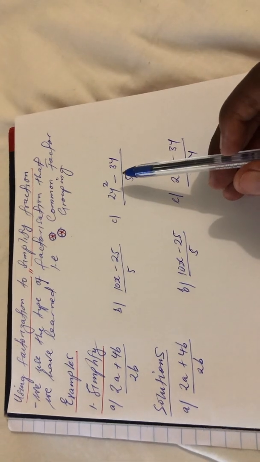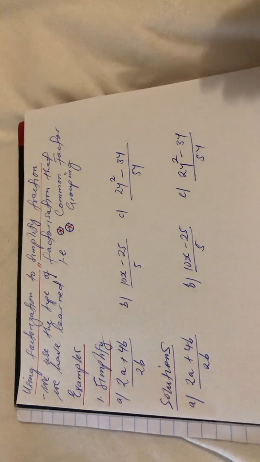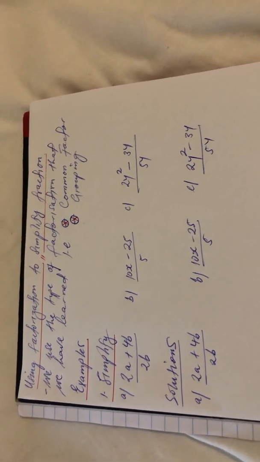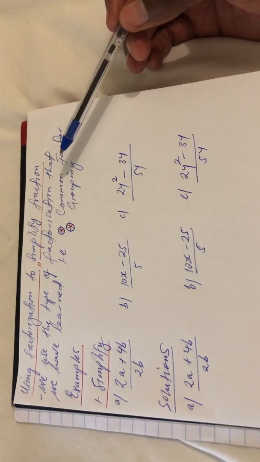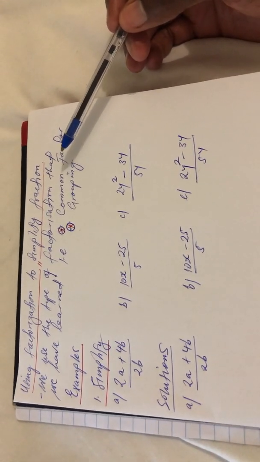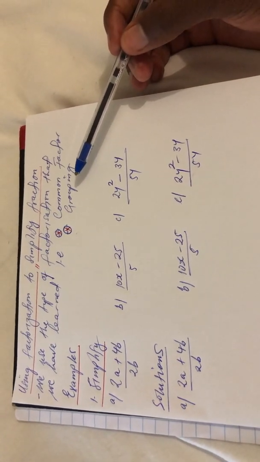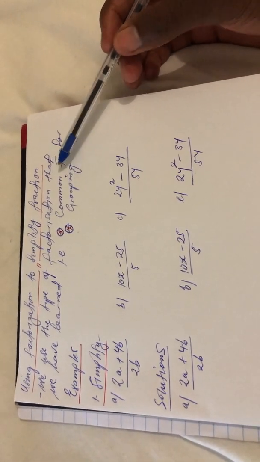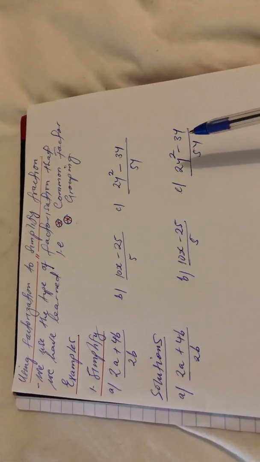We want to learn how to simplify these fractions by factorizing. Remember we learned 2 types of factorization. The first one is factorizing by taking out a common factor, and the second one was factorizing by grouping. We are going to use these 2 types of factorization to simplify these fractions.